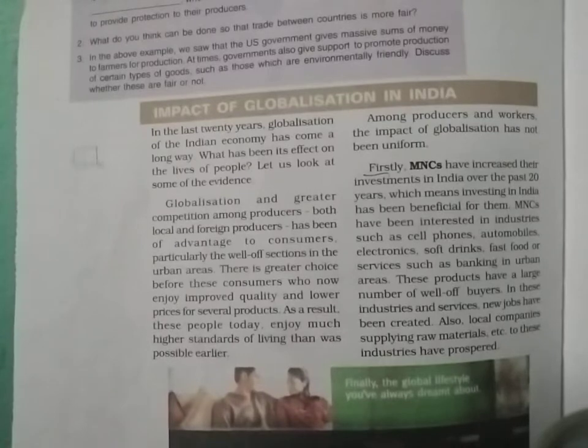As a result, people today enjoy much higher standards of living than was possible earlier, because in earlier times people did not have much choice and only had to satisfy themselves with some limited choice, but people can now access better quality and cheap price products that are easily accessible in the market.